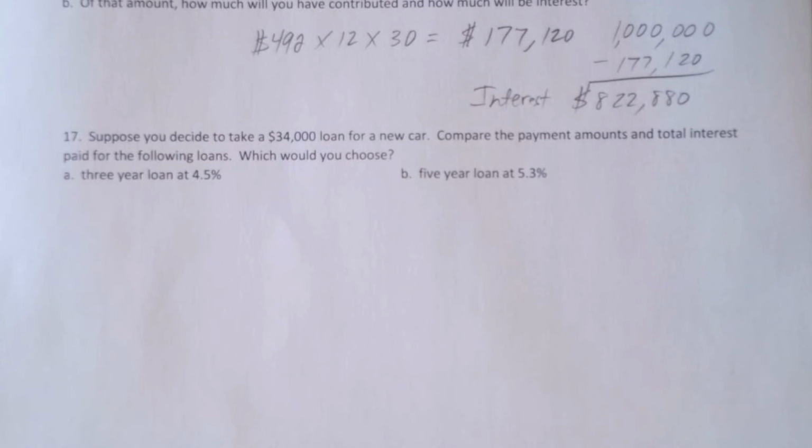And by the way, I got that $34,000 off the internet. That's the average amount that people are borrowing when they buy a new car. So that's a lot of money. All right, so we actually have a formula for payments.